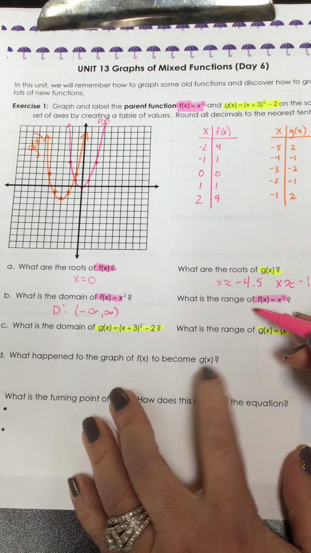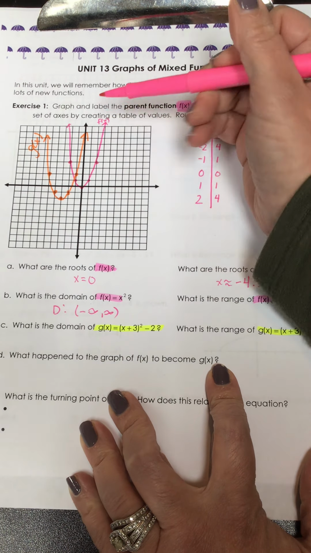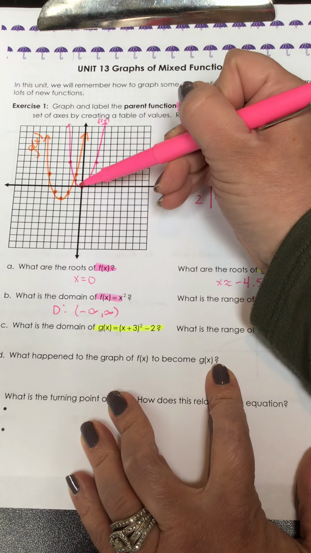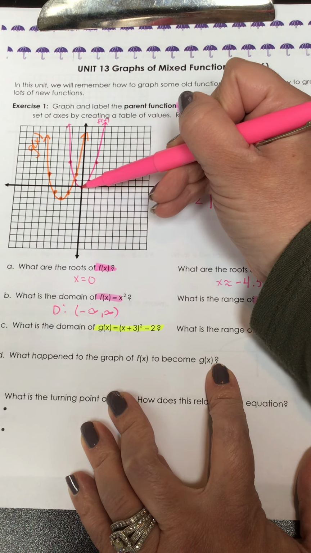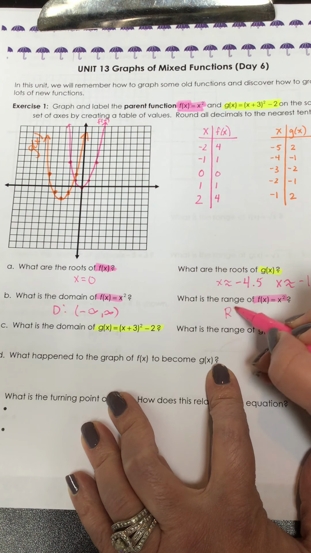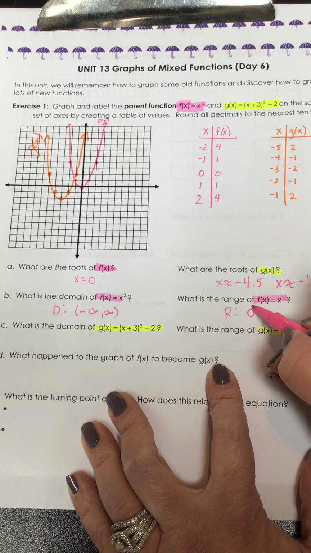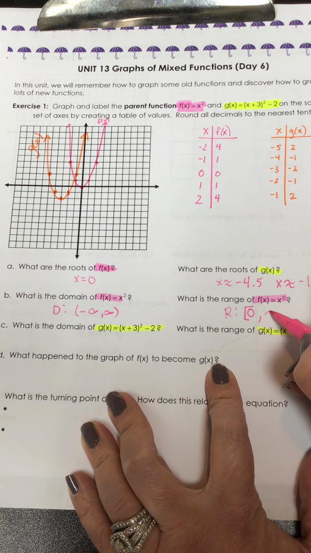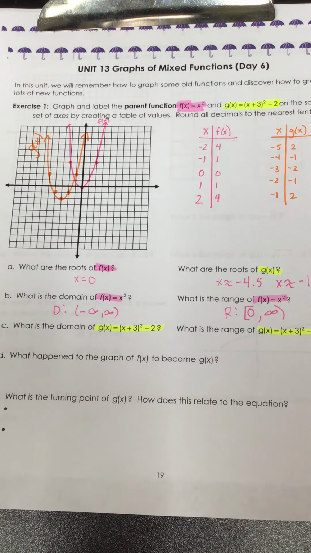What's the range of f of x, our original? Well, it's not going to span the entire y-axis. There's no values down here. The lowest y value that it will output is 0. So for my range, 0, I want to make sure that's included because I certainly can output 0. If I plug in 0, I output 0. That's the lowest number I'm going to output. All of the outputs over here are going to go up. All of the outputs over here are going to go up. 0 is the lowest output.